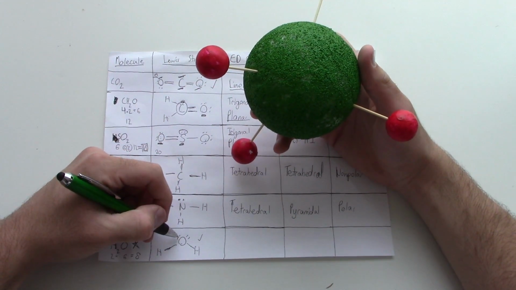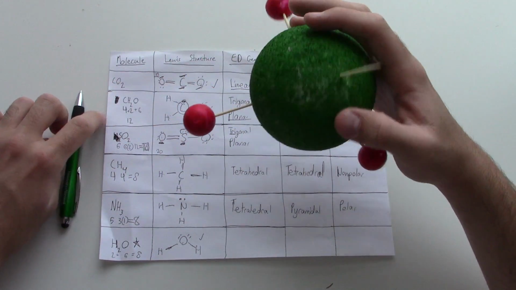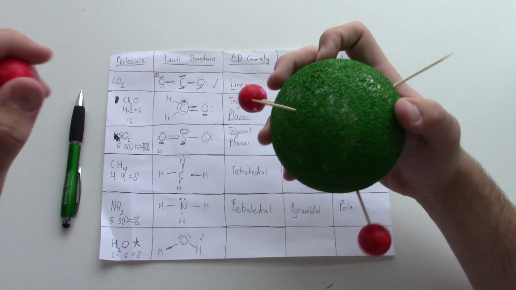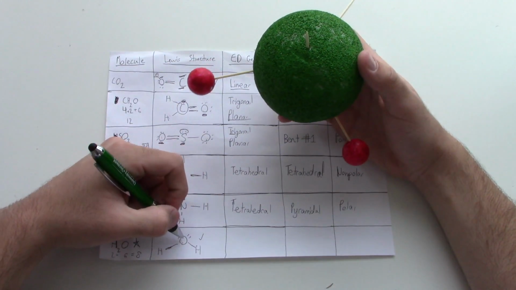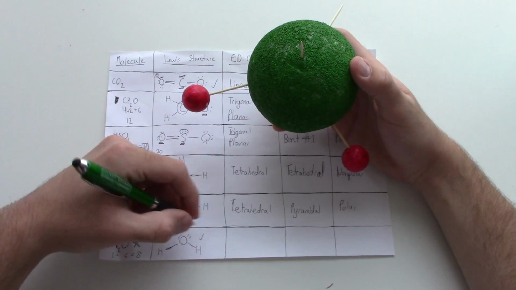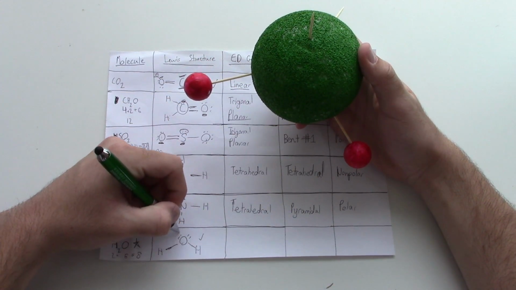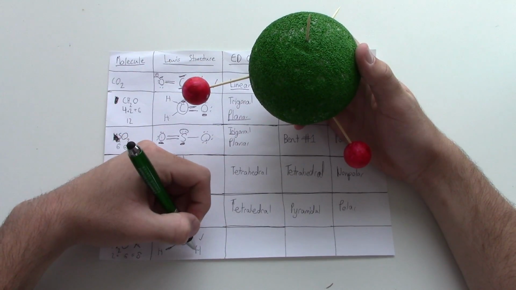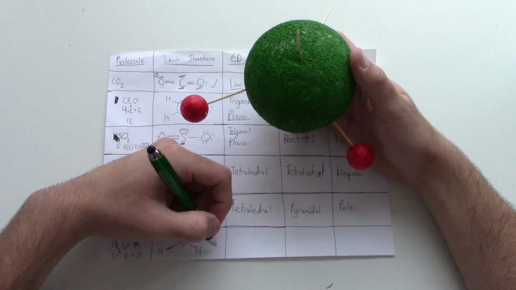Now we see that we have two lone pairs here on our central oxygen atom. So I would have to remove this. Even though we have two lone pairs here, we still have 4 electron groups around our central oxygen atom. This hydrogen, lone pair 1, lone pair 2, and then our second hydrogen.